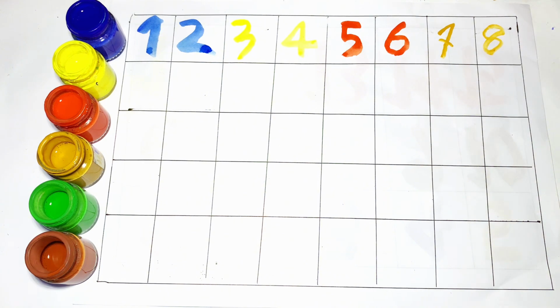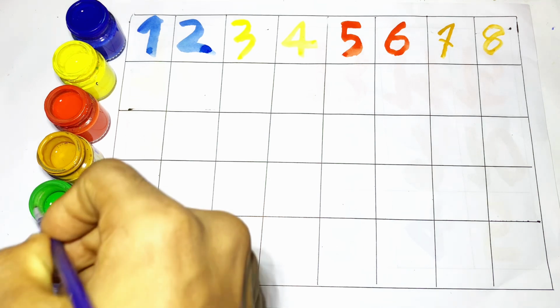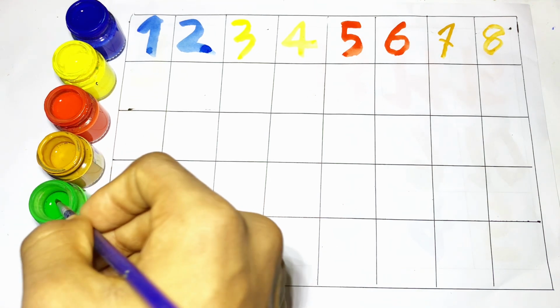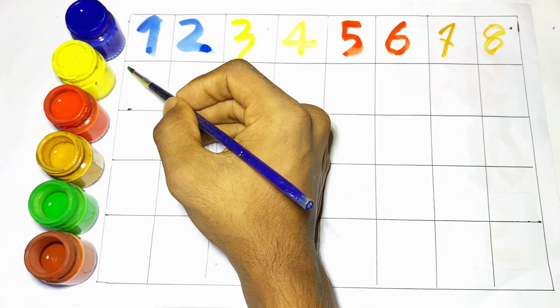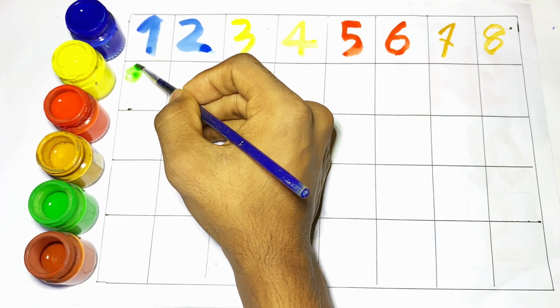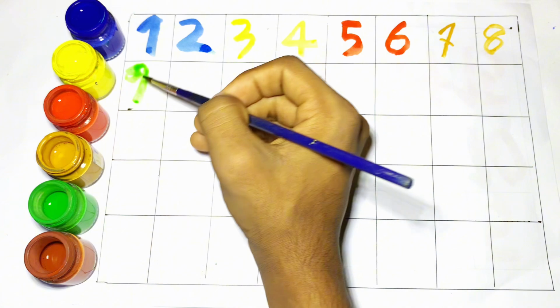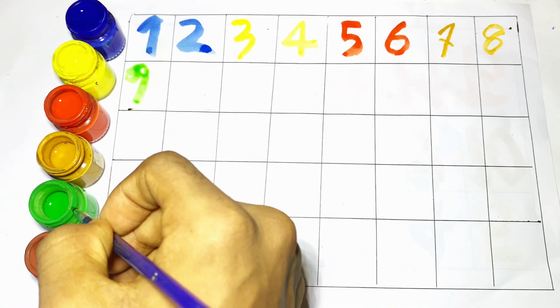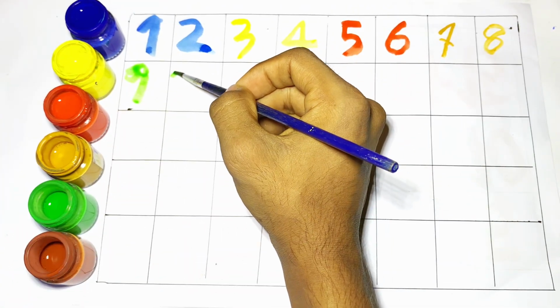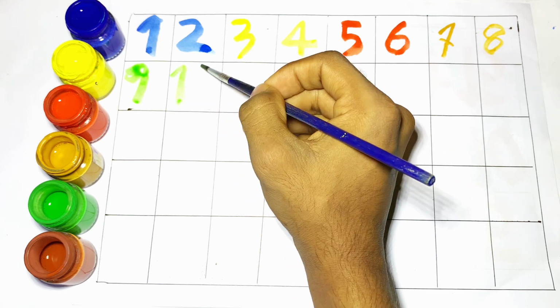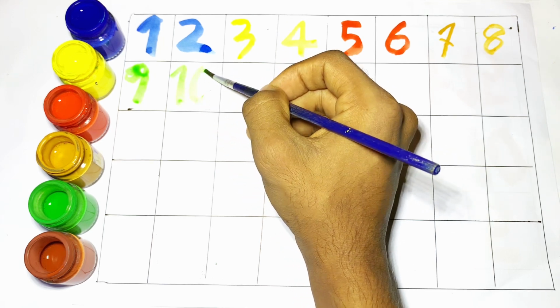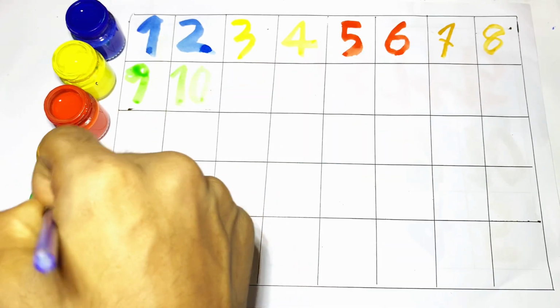Kids, next 9. The number 9, and use green color. N-I-N-E, 9. Kids, again use green color and draw 10. The number 10. T-E-N, 10.